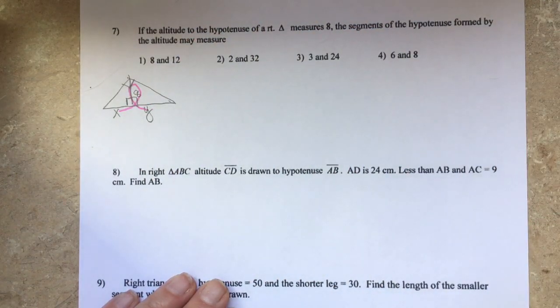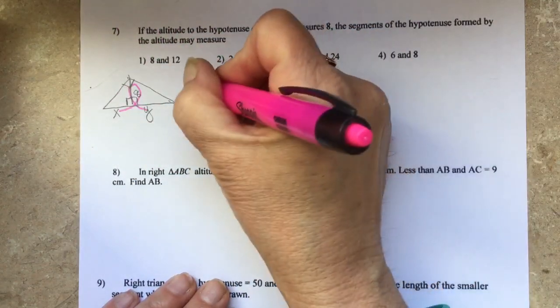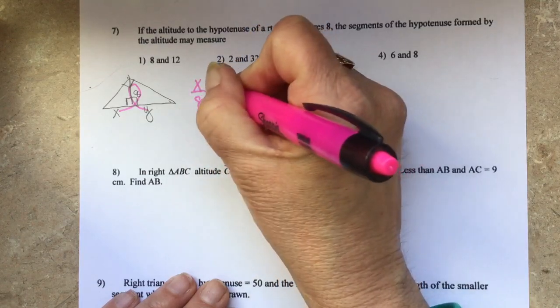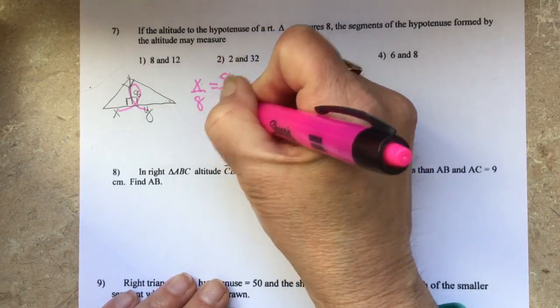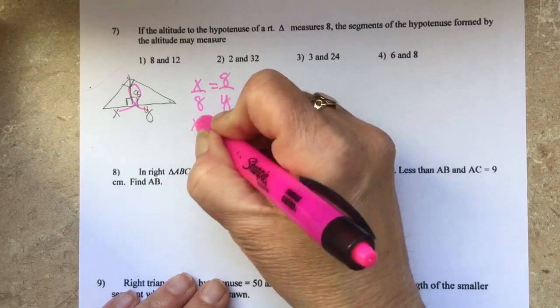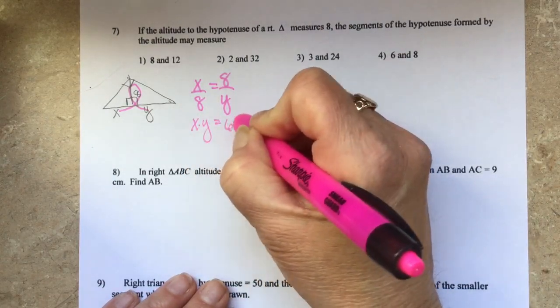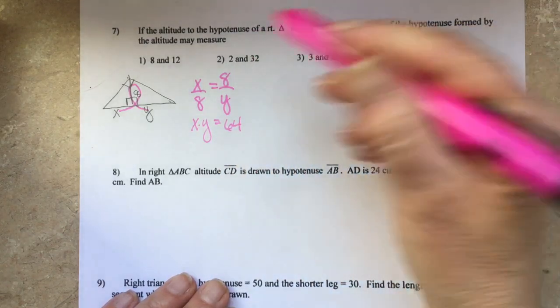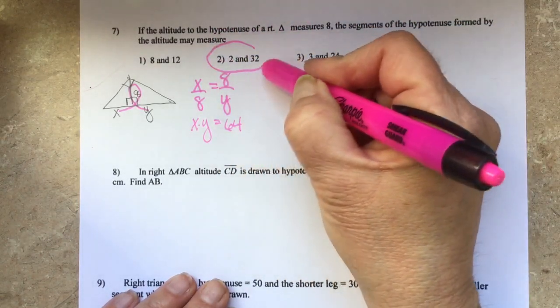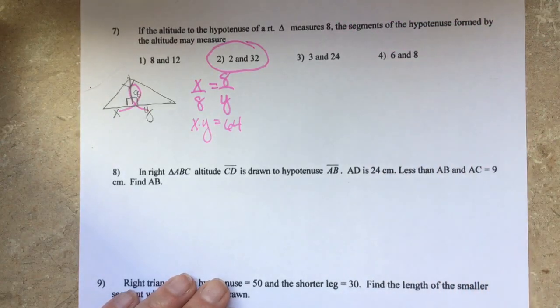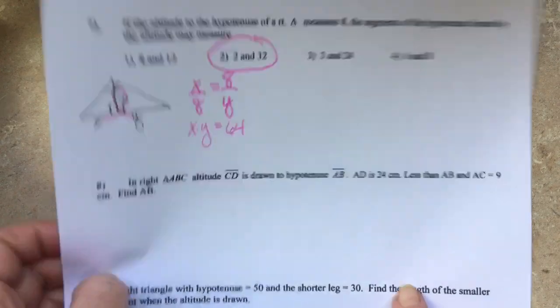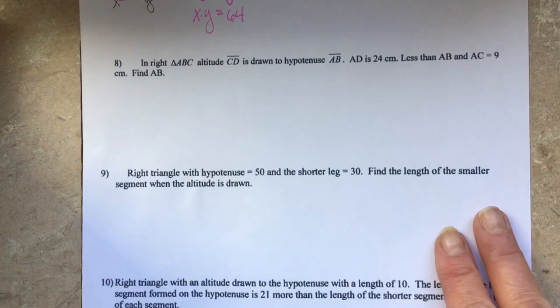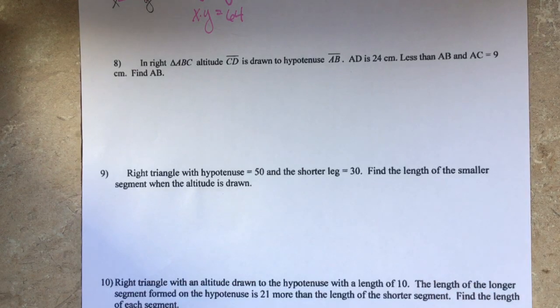There's your altitude loop. So I have x is to 8 as 8 is to y. So x times y has to equal 64. Now, if you look at the choices up here, the only one that gives me a product of 64 is the 2 and the 32. So that was a little tricky, but not horrible. If we'd been doing this together, we would have had a lot more conversation about it. Okay.